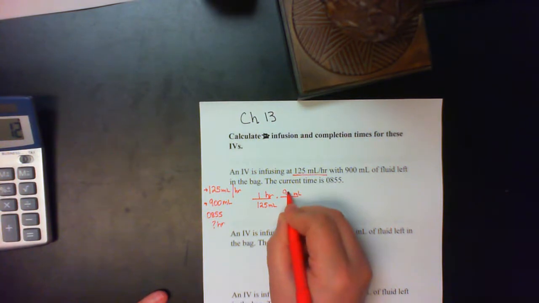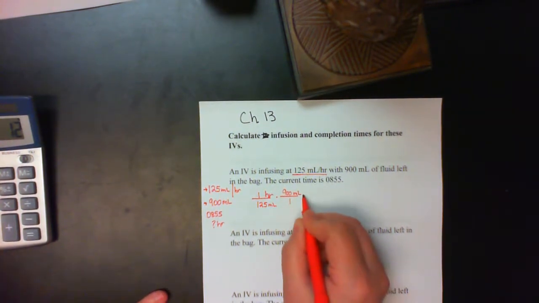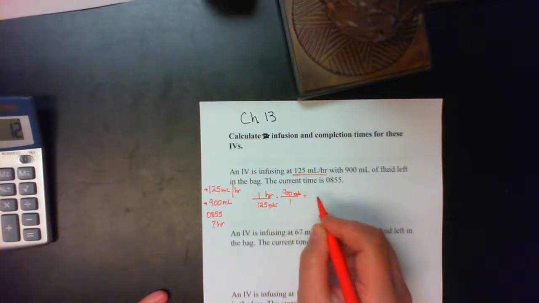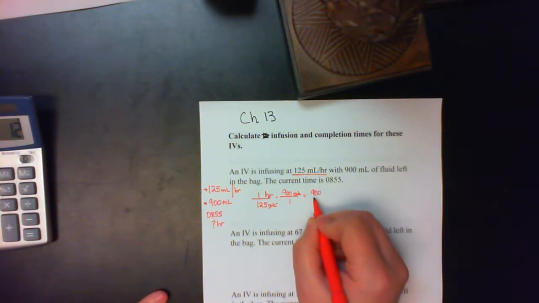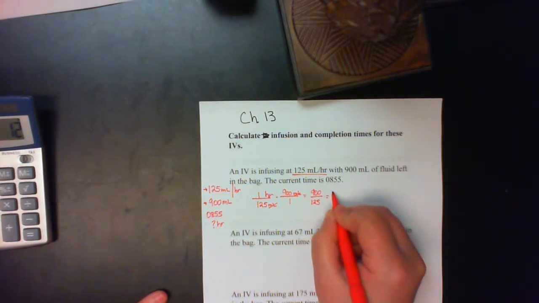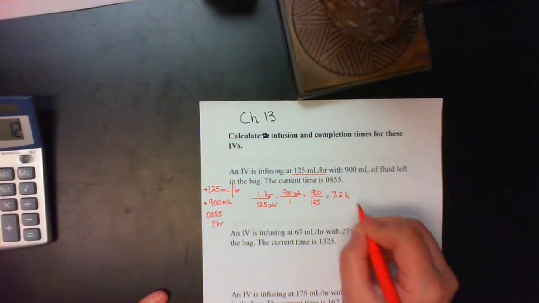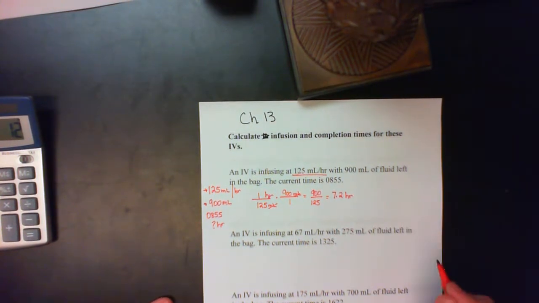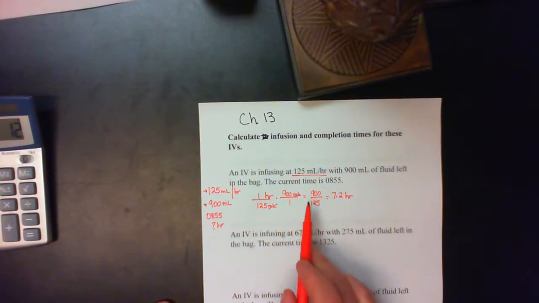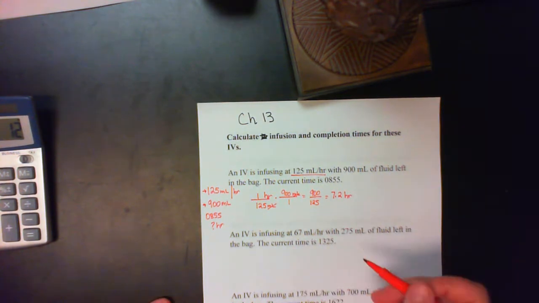So I'm going to plug in the other milliliter value over 1, and ultimately our milliliters are going to cancel out. So I'm going to do 900 divided by 125, and that gives us 7.2 hours of the time it's going to take for this 900 milliliters to infuse.